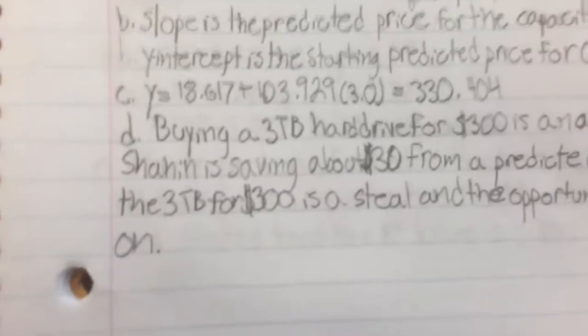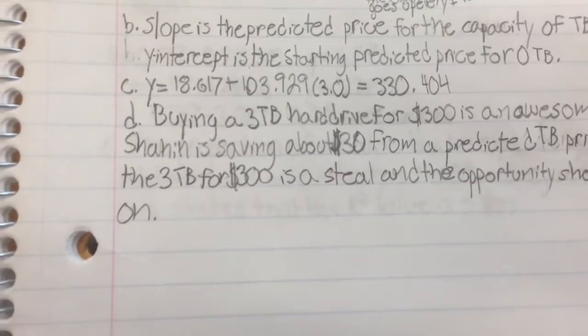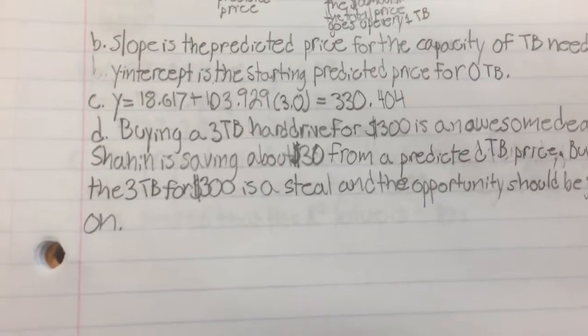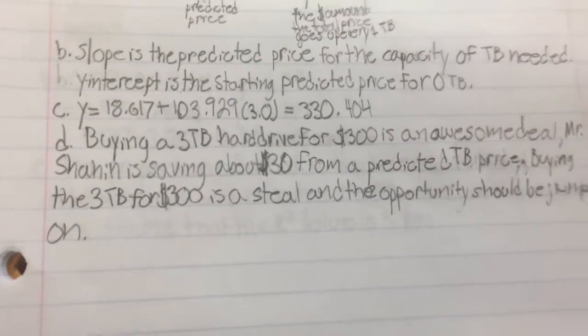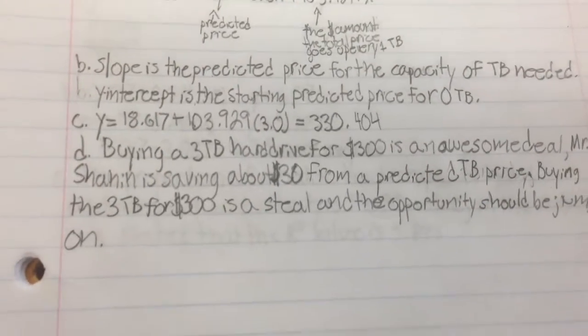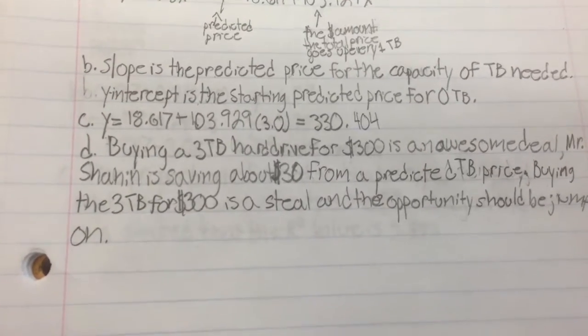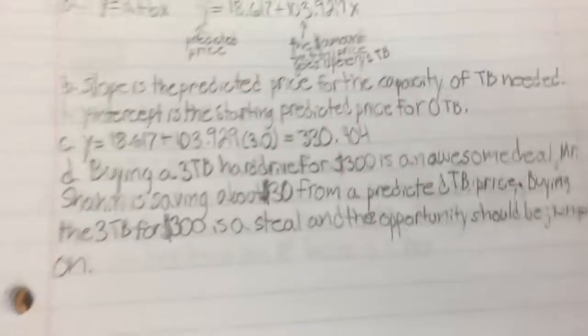So for C, we need to predict the price of a 3.0 terabyte drive. So what we're going to do is take the equation y equals 18.617 plus 103.929 times 3. So we're substituting 3 for x, and that's going to give us $330 and about 40 cents.